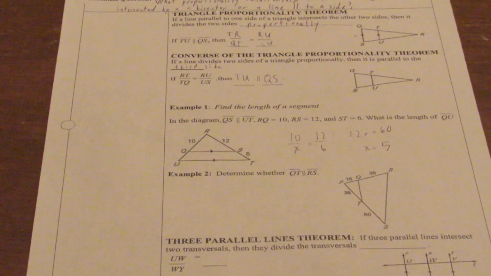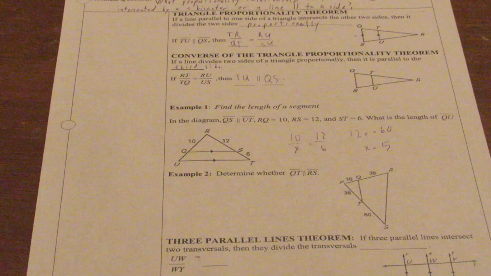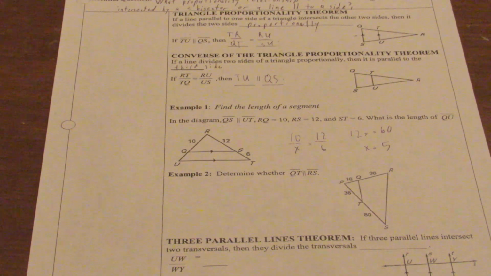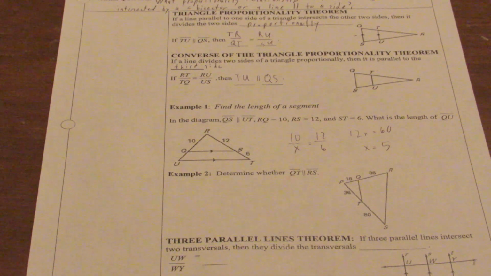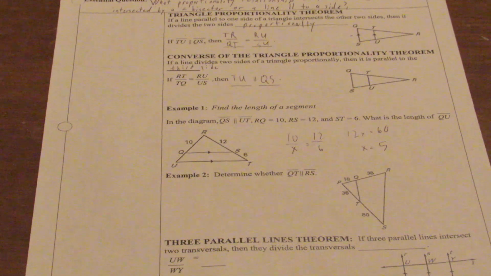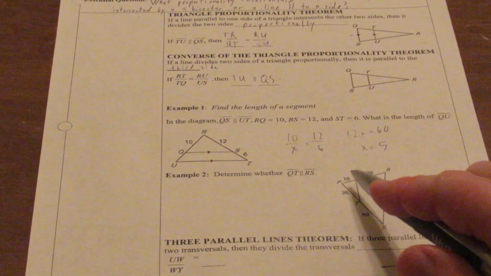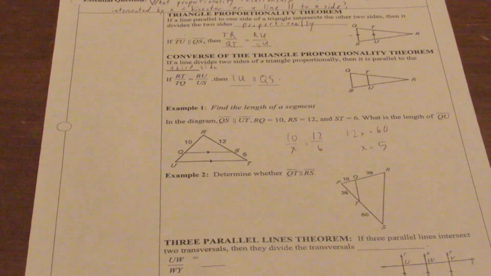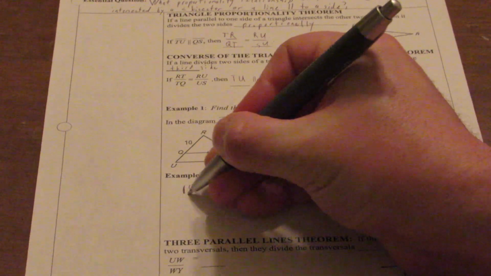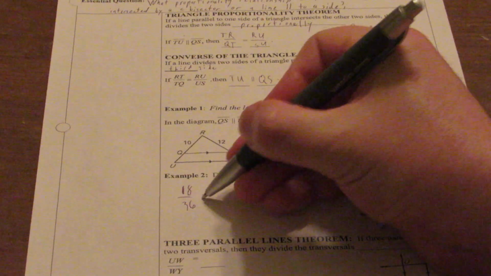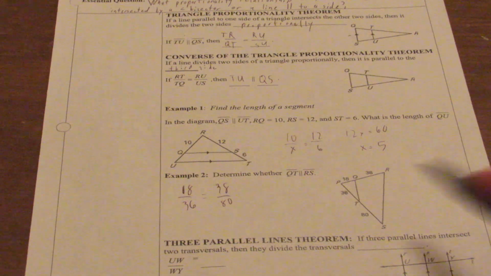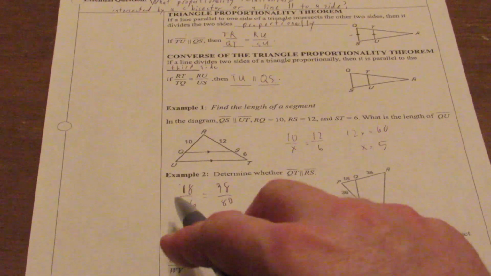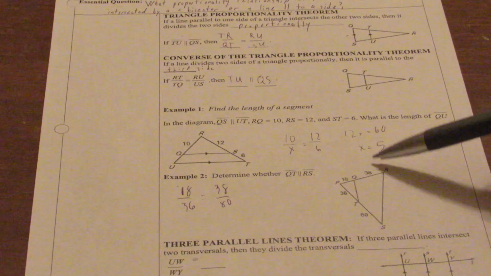Example 2 asks us to determine whether QT is parallel to RS. So instead of finding a side, checking to see if my sides work. So if we follow the theorem, we do 18 over 38 and 36 over 80. Again, I normally just set up the fraction I see, because here I'll be cross multiplying the same things. Either way, 18 times 80 is getting multiplied and 36 times 38. So I just went this way and that way.